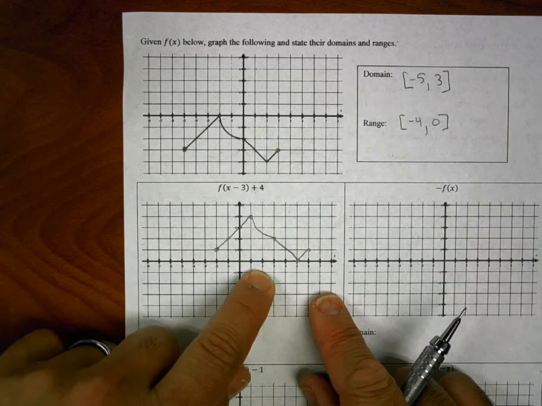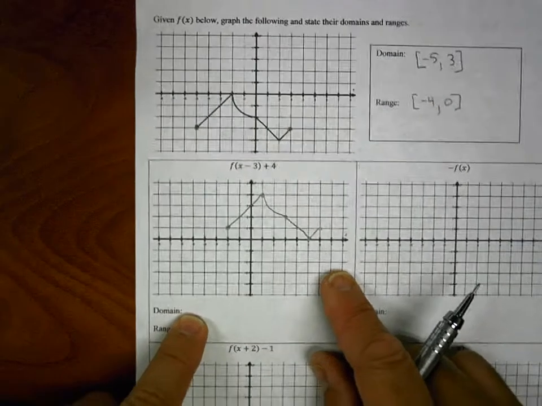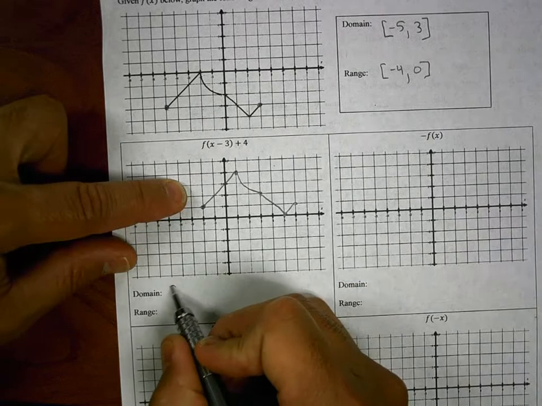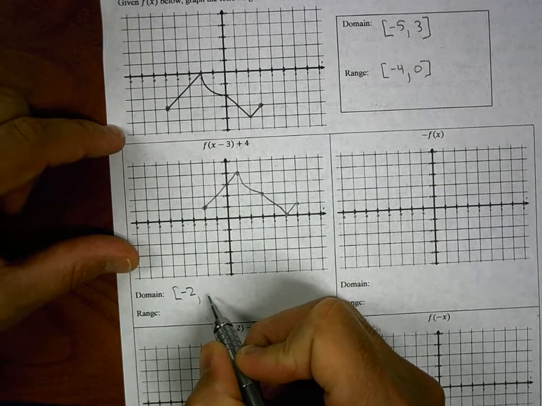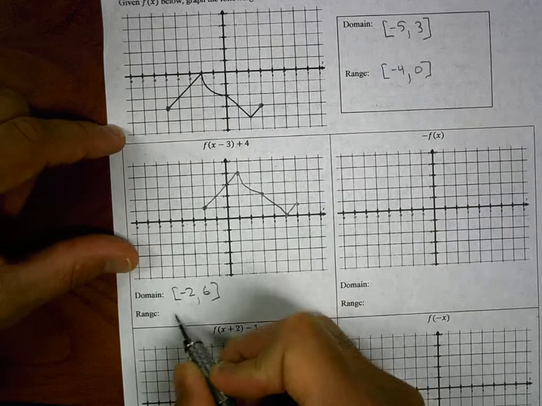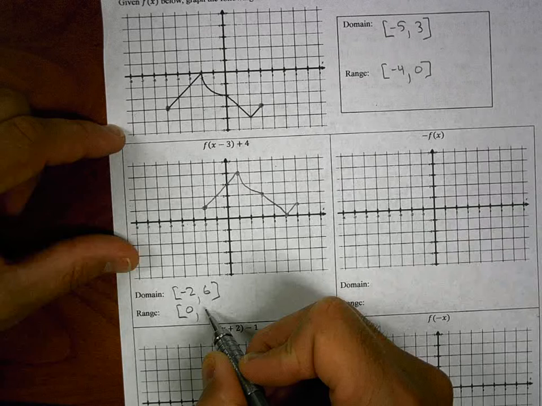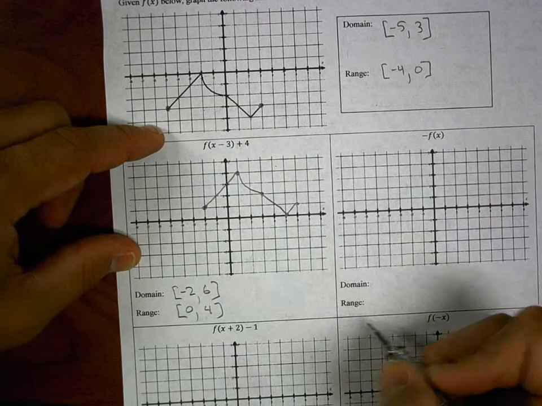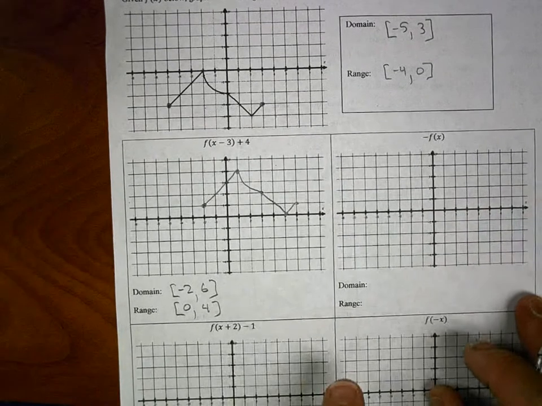Okay. And then they want domain and range. Great practice on domain and range. So the domain of this graph is from, where is it from? Negative 2 all the way to 6. Range of heights, what's the lowest? 0. What's the highest? Is that 4? 1, 2, 3, 4. Highest is 4. Bingo.